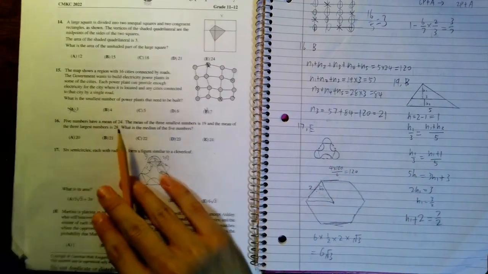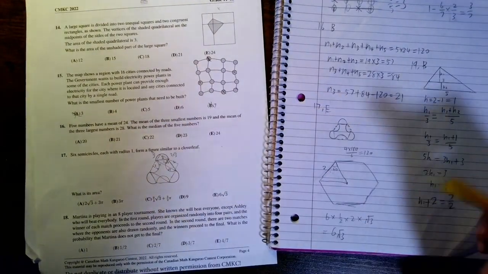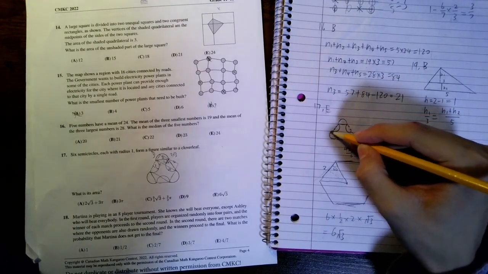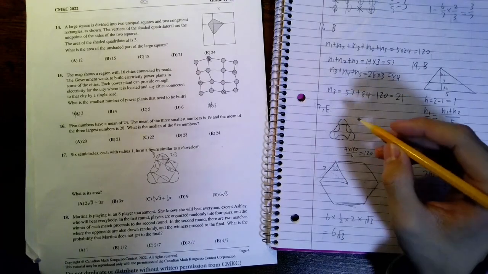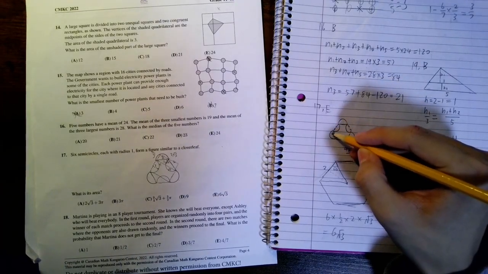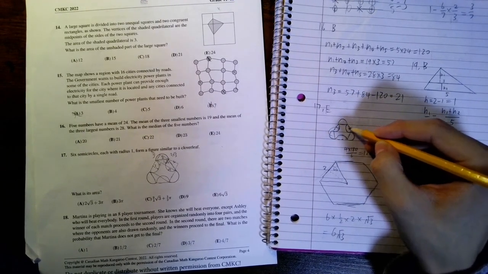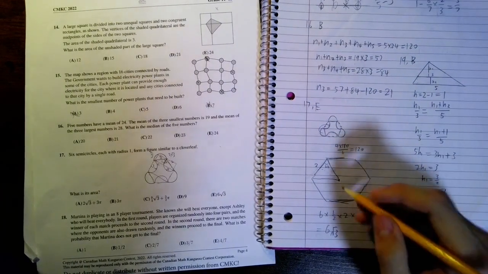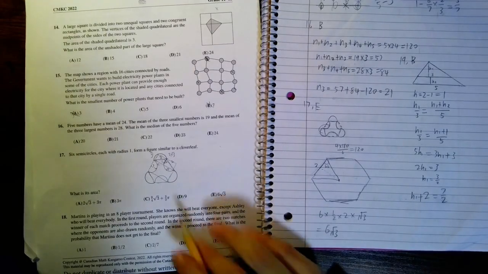And question E. Okay, my graph is kind of bad, but here's the question. We have this shape over here, and we want to determine the area. When you fit the semicircles into those blank spaces, you will get a hexagon. We just need to calculate the area of the hexagon, and we get the answer.